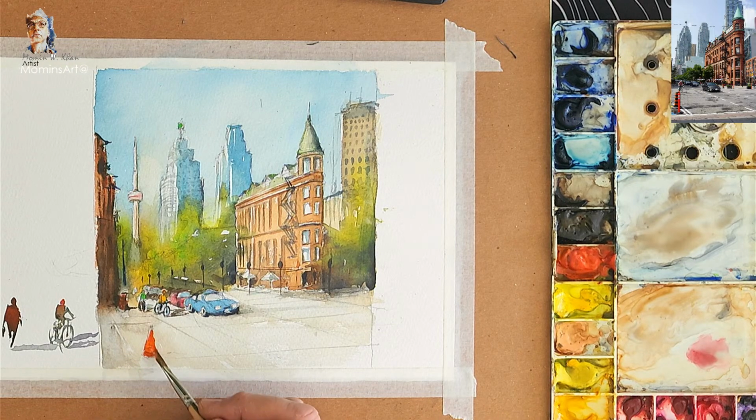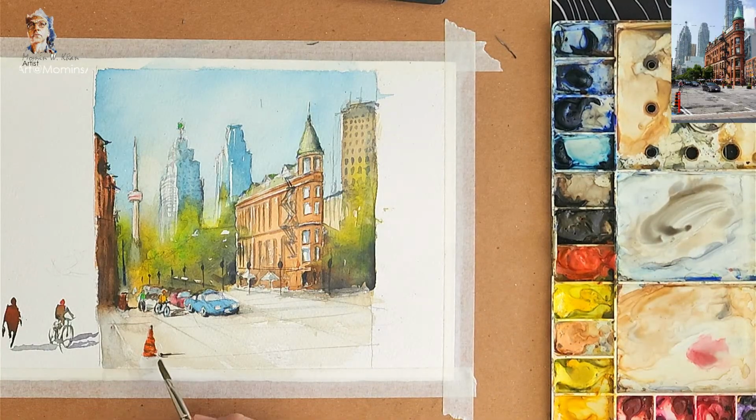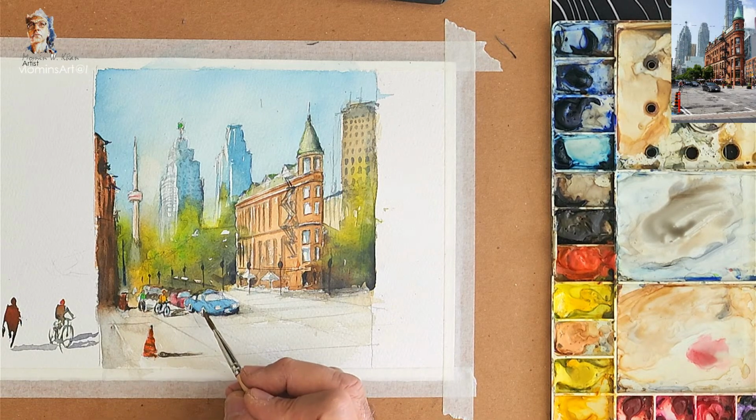Otherwise, I delete a nice figure. Now let's grab some Payne's Gray straight from the tube. You don't need to worry about it because this pylon, I need a dark mark. It will dissolve into the orange, cadmium orange anyway. So here the casting shadow, this pylon, create a nice bright and sunny afternoon in Toronto.